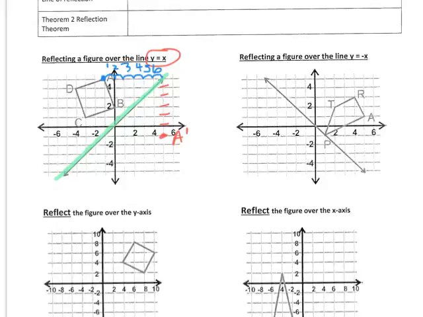So starting at point B, how many units away from the green line is B? 1, 2. That means then that we need to go down 1, 2 from the green line, and that's where I'm going to plant my B prime. So please count for point C how many units from the green line, and then plot that down from the green line as well. Do the same thing for point D. Okay, now I have my C prime and D prime points plotted. I'm going to go ahead and connect those so that you can see that's the exact same figure.